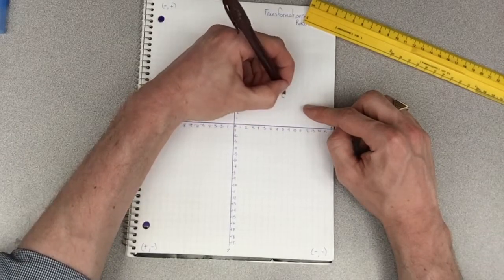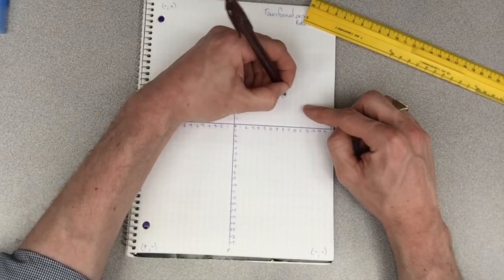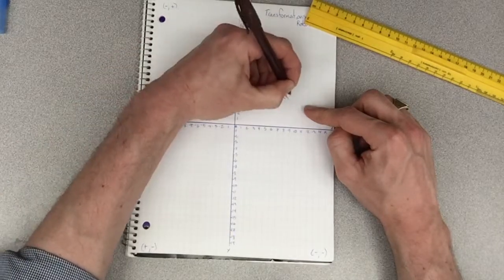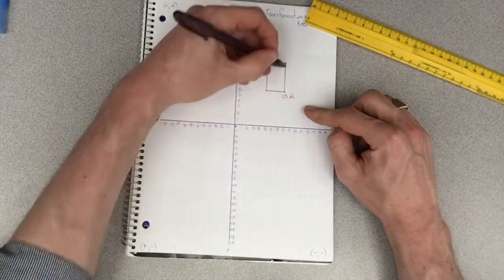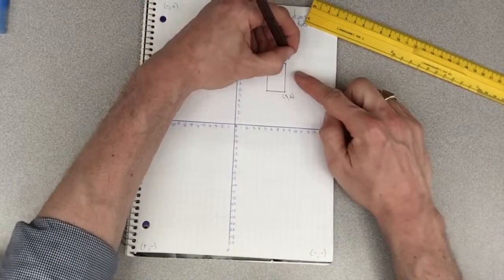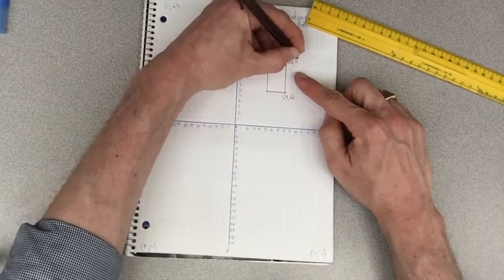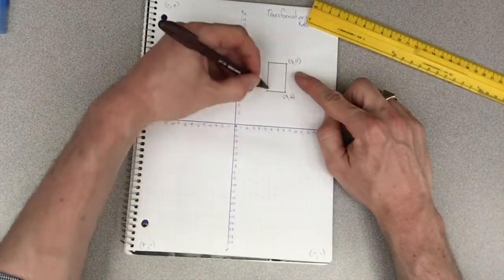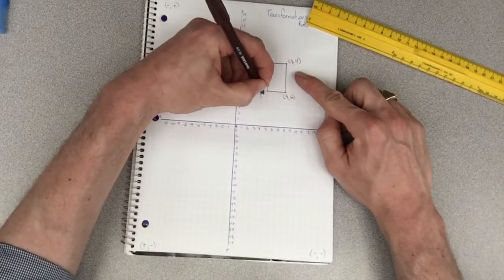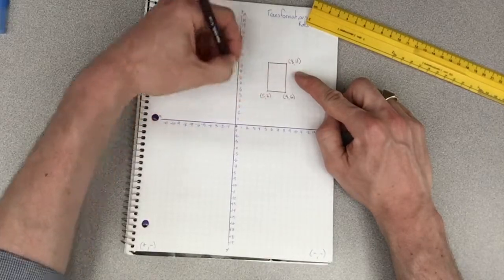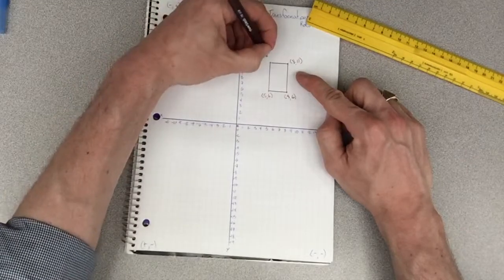Today I'm going to label using the actual coordinates. 8, 6, 8, 11, 5, 6, 5, 11.